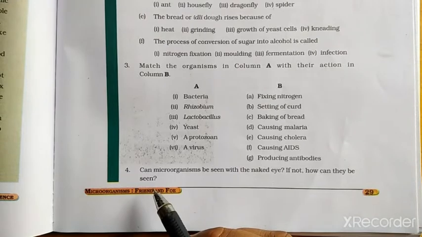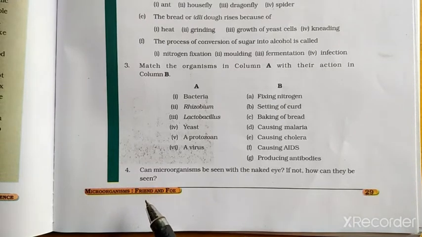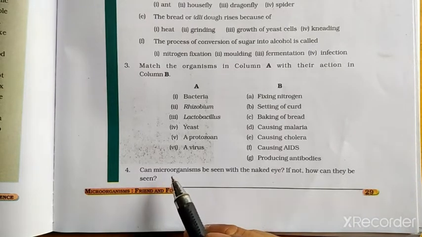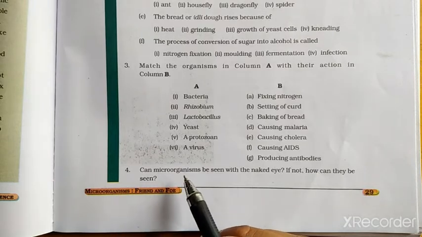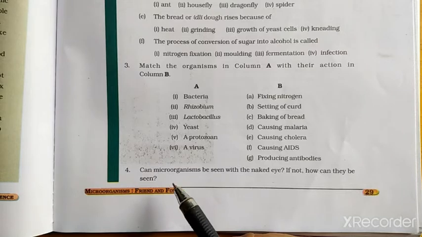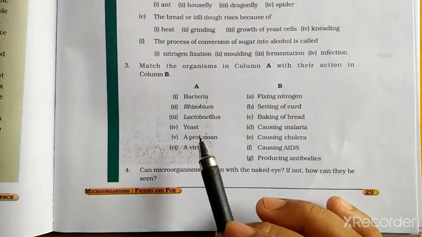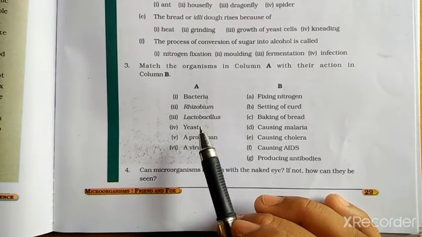So the answer for this question, you can say, no, microorganisms cannot be seen by naked eye as they are very small and are called microbes. They can be seen with the help of a microscope.